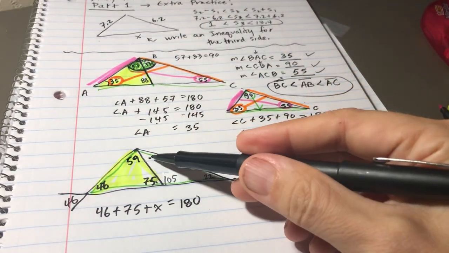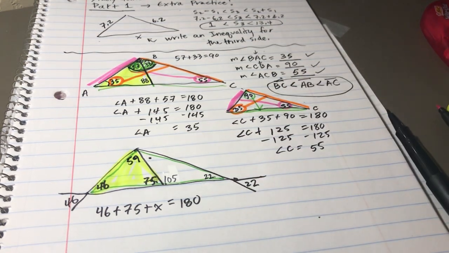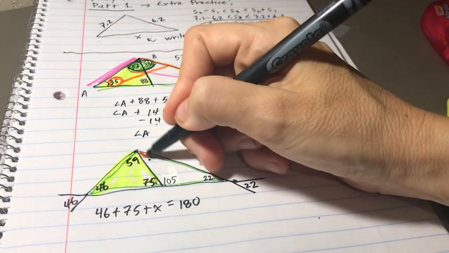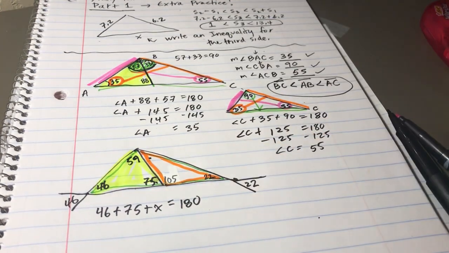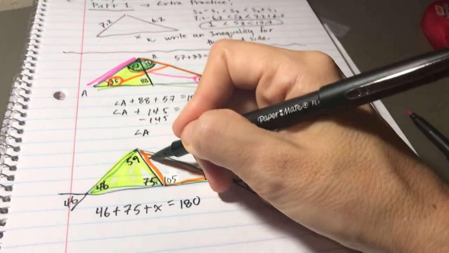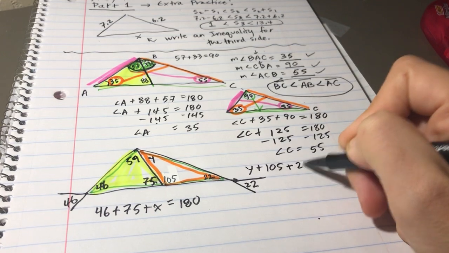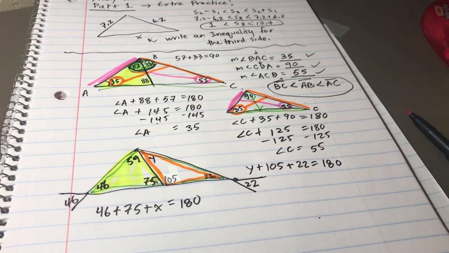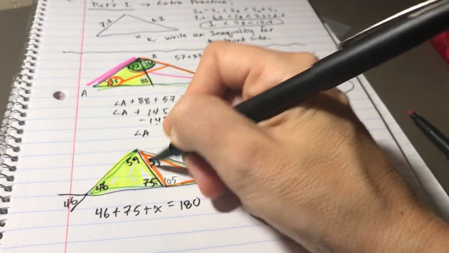And again, there's two ways to get this, but I can work my way through this problem. This is definitely a triangle. And this triangle, and those three numbers, 105, 22, and that number should all add up to 180. So let's call that Y. Y plus 105 plus 22 all should add up to 180. And I get 53.